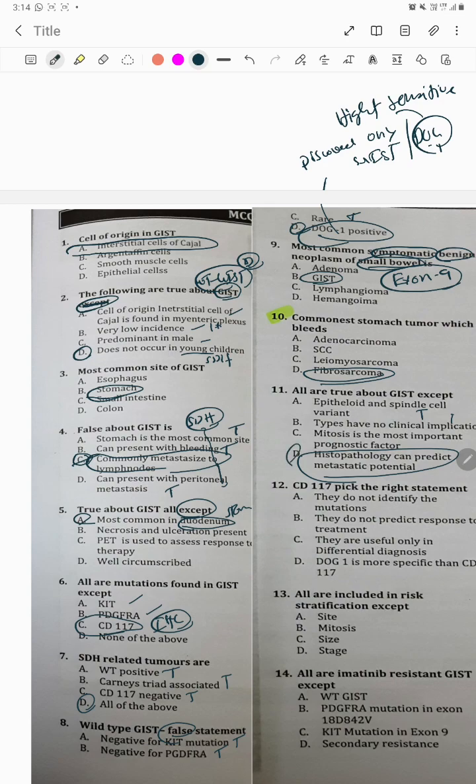CD117, pick the right statement. They do not identify the mutations. Yes, they are a marker, they are not mutations. They do not predict the response to treatment. Yes, true. They are useful only in differential diagnosis. Yes, DOG1 is more specific than CD117.